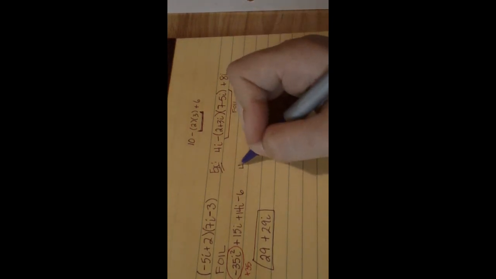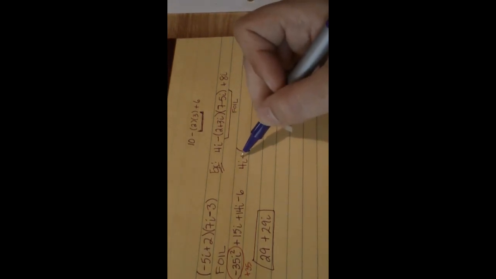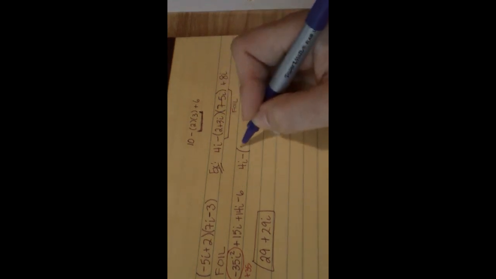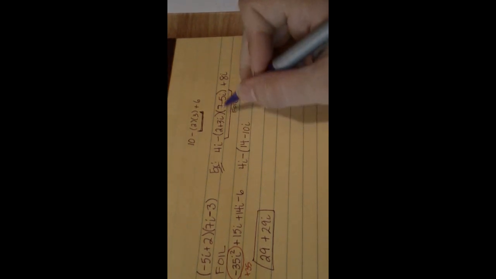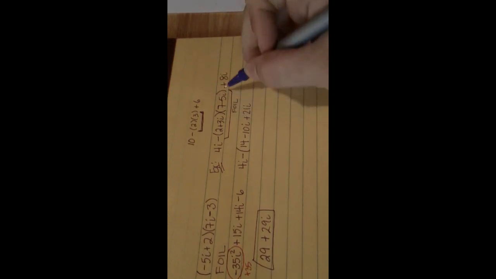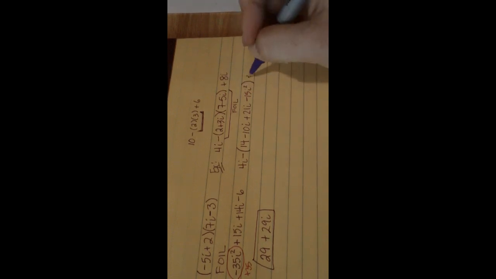So we'll want to keep the 4i minus. Keep your product in a parenthesis so we don't forget to distribute that negative across. And then we'll FOIL: 2 times 7, 14. 2 times negative 5i, minus 10i. 3i times 7, plus 21i. And 3i times negative 5i, minus 15i squared. End your parenthesis, and don't forget your plus 8i at the end.